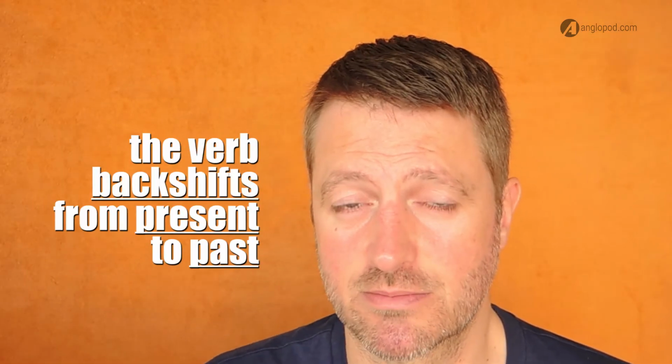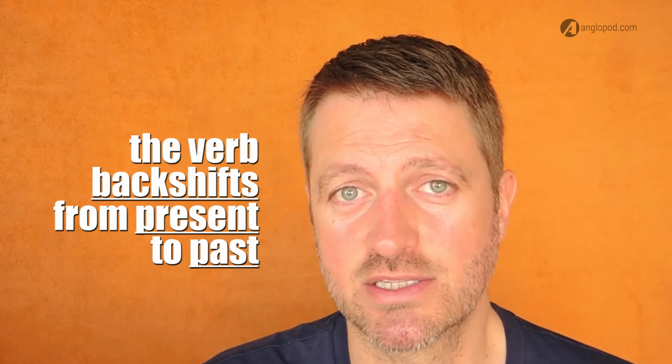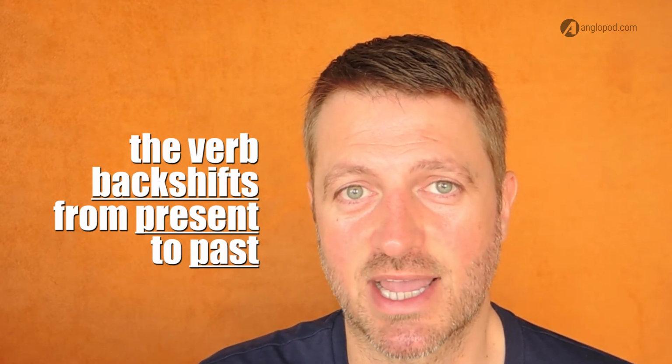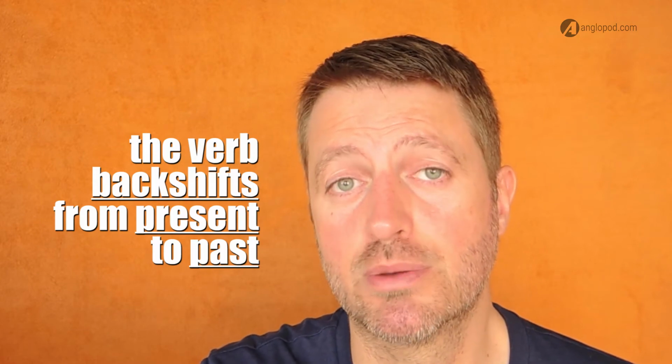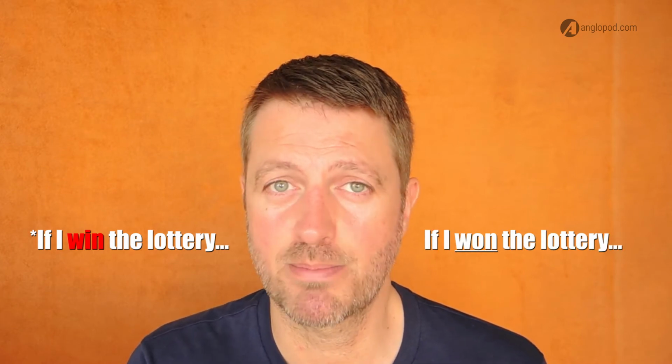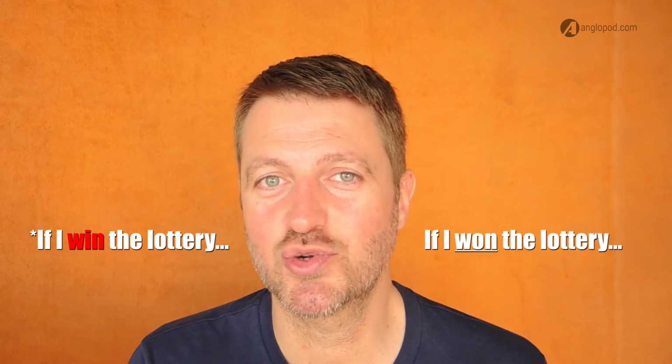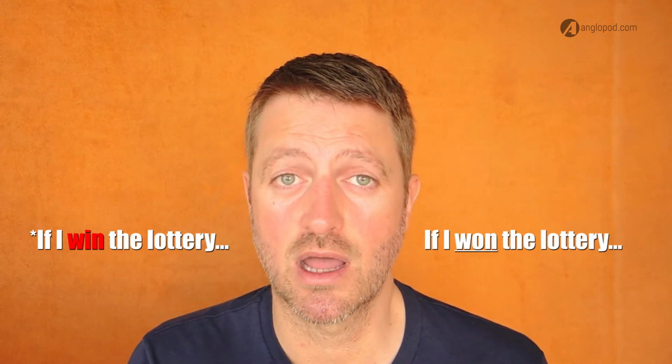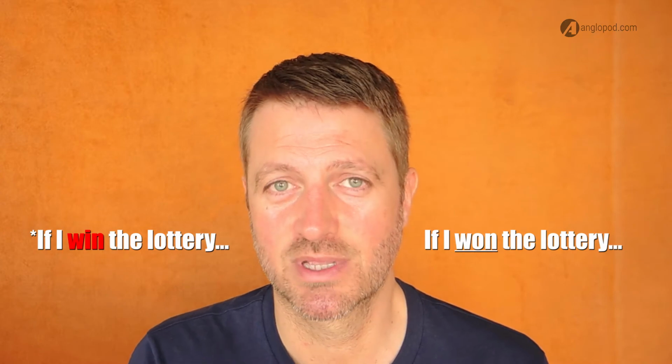So for this reason, we don't use the present tense in a second conditional sentence. What happens to the verb is it backshifts. So even though we're talking about the present or the future, we don't use the present tense. The verb backshifts to the past tense. So we don't say if I win the lottery, we say if I won the lottery. We use the past tense because we're talking about a situation which is not real. It's an unreal, a hypothetical situation. If I won the lottery, I would travel around the world.